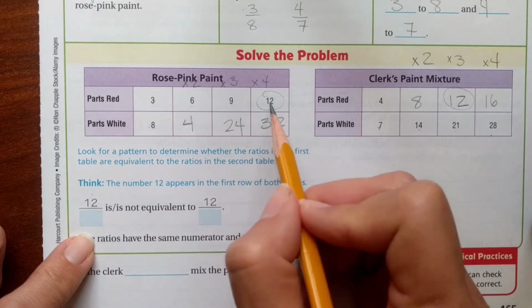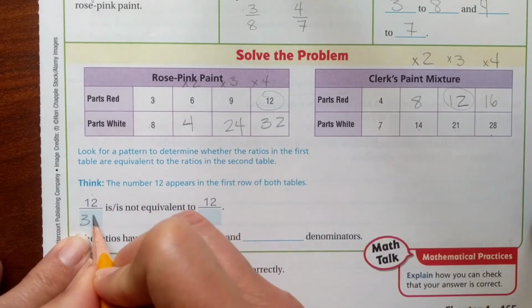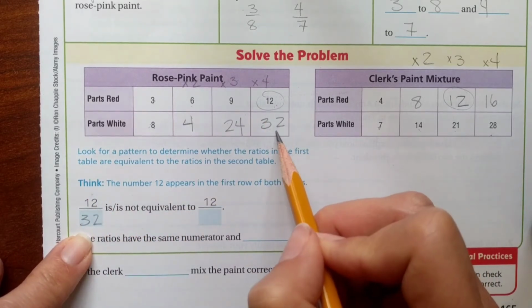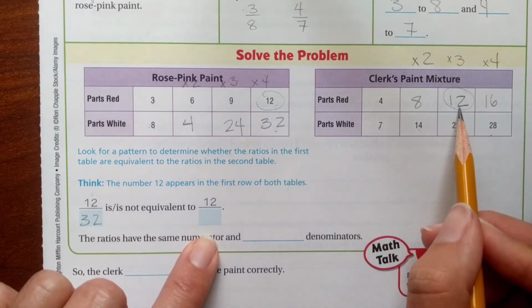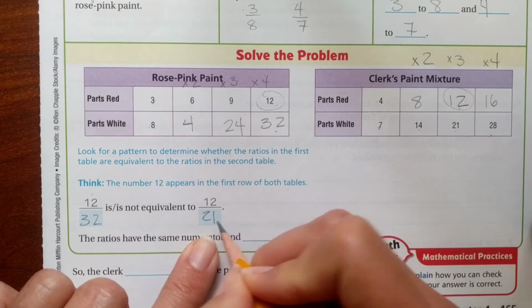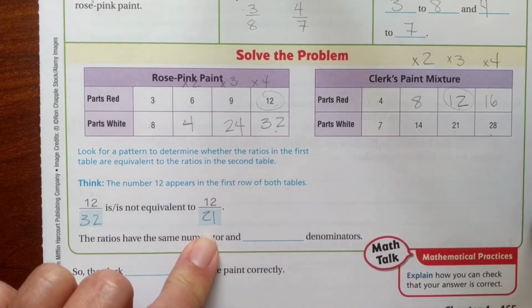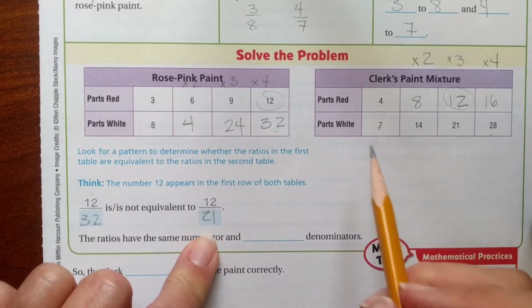But 12 to 32 is not equal to 12 to 21. They're not the same. Do you see any other that you can compare?